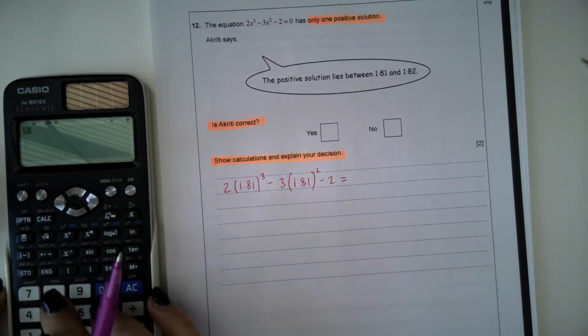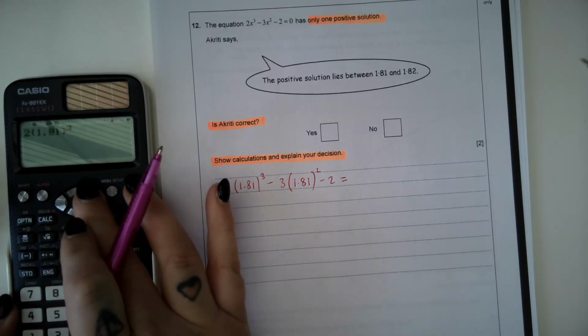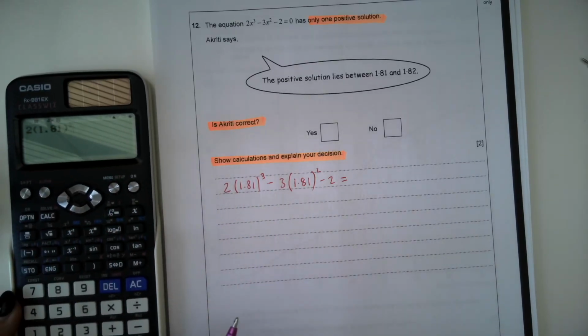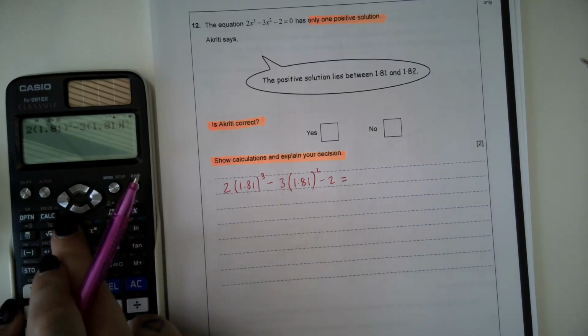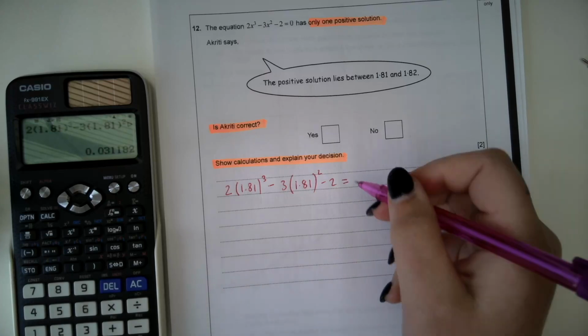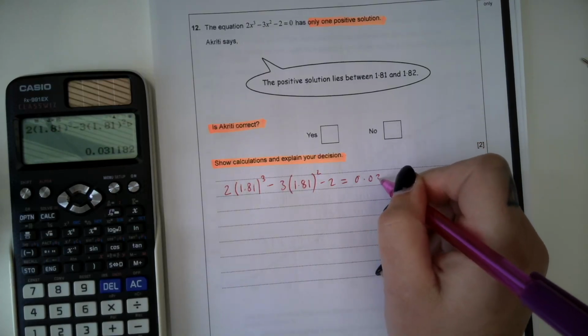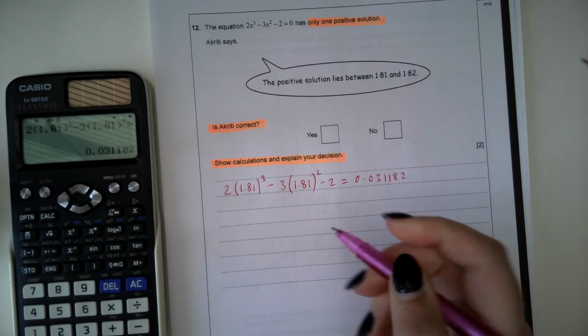Okay, so I'm going to pop that into my calculator nice and carefully, making sure I don't put anything in wrong. The brackets are important, 1 for the powers and 2 to deal with the fact that we're taking away things as well. Just makes life a little bit easier. So when I press that, I get 0.031182. I'm going to do the same for 1.82.